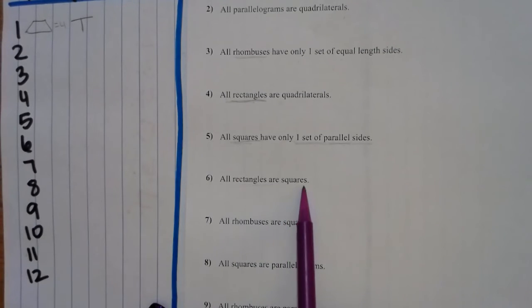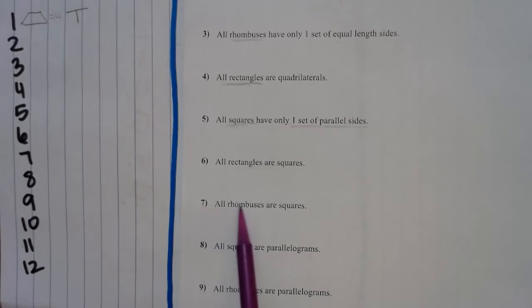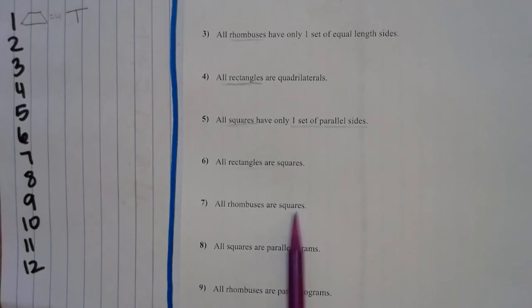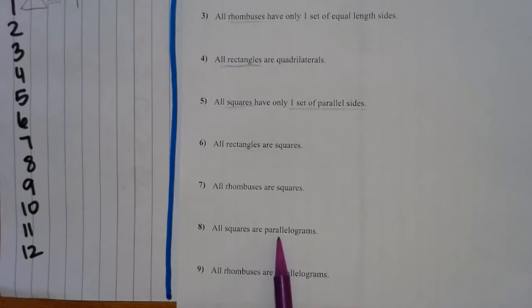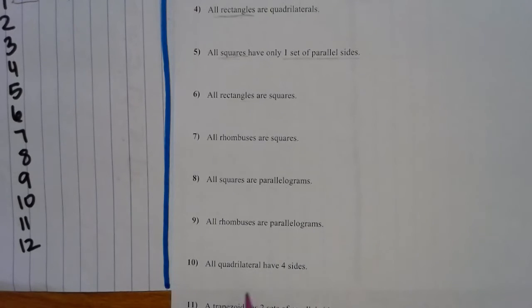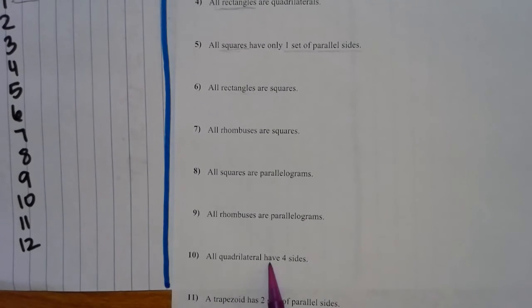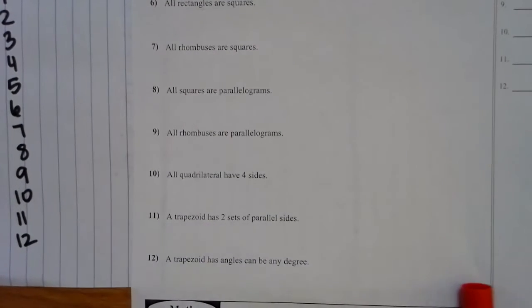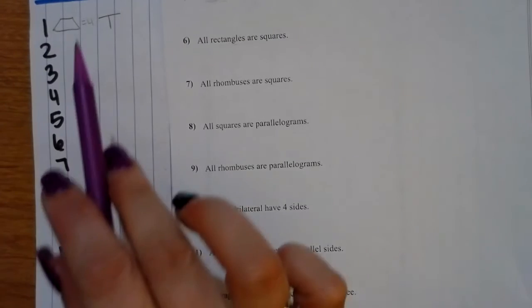All rectangles are squares. All rhombuses are squares. All squares are parallelograms. All rhombuses are parallelograms. All quadrilaterals have 4 sides. All trapezoids have 2 sets of parallel sides. And a trapezoid has angles, can be any degree. Okay, so true or false, draw the shape. Tell me true or false. Okay.